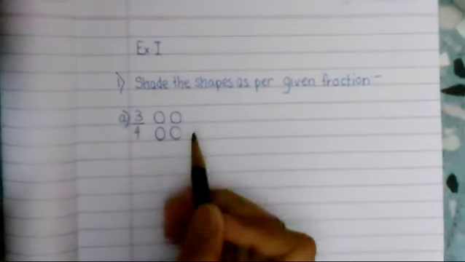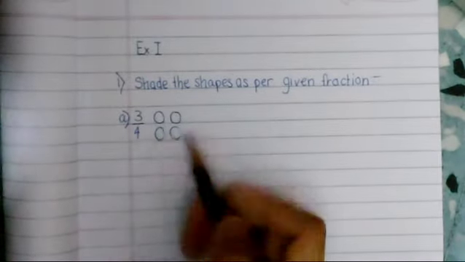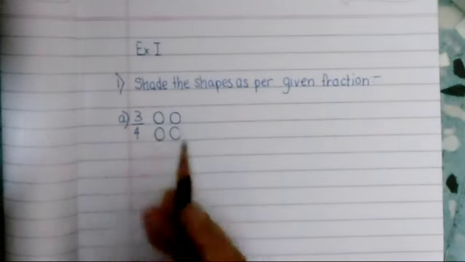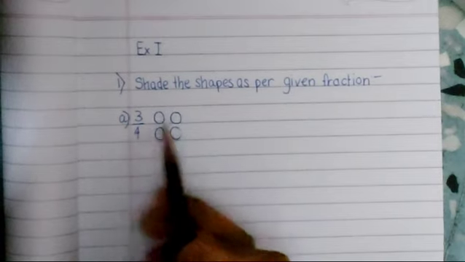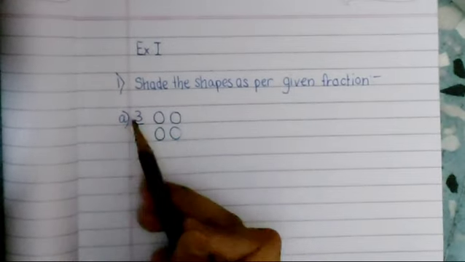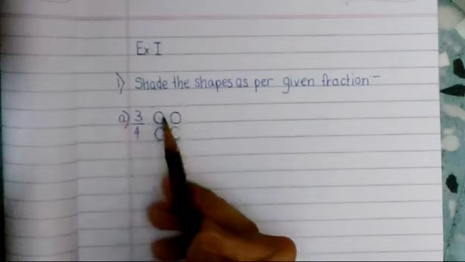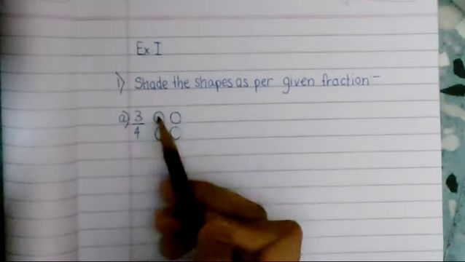So now we will begin with shade the shapes as per given fraction. So as we can see, the denominator is 4 as there are 4 circles. We have to shade 3 circles as the numerator is 3. Let's shade it.